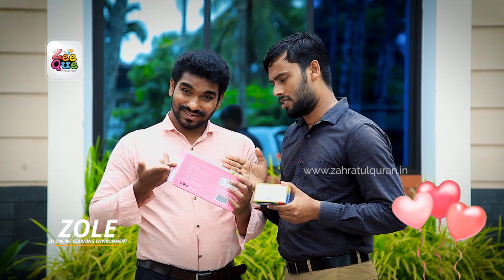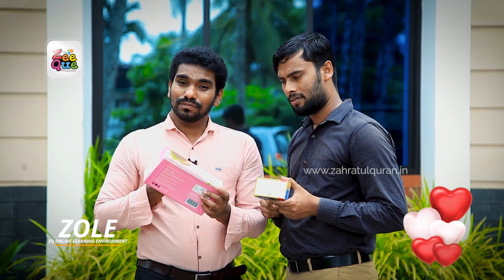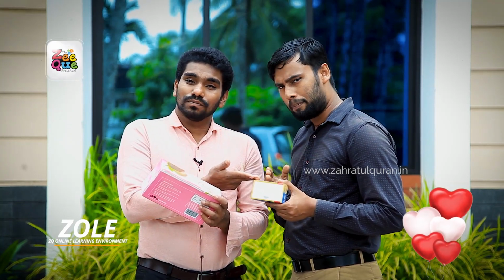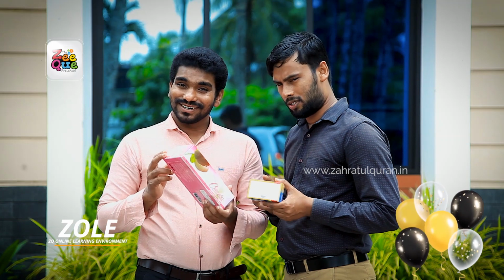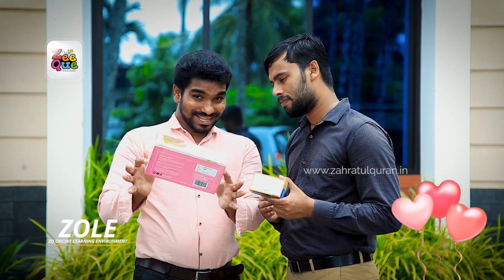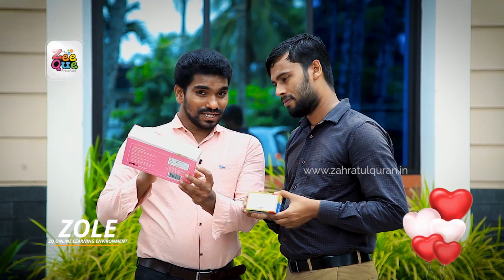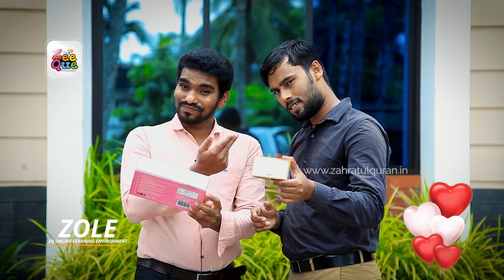What is this? This is a box. And what is this? This is also a box. This is a box and this is also a box. Which is big box? This is big box. And which is small box? This is small box. Ask me please. Which is big box? This is big box. Which is small box? This is small box. This is big box. And this is small box.